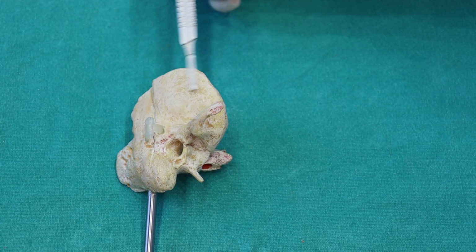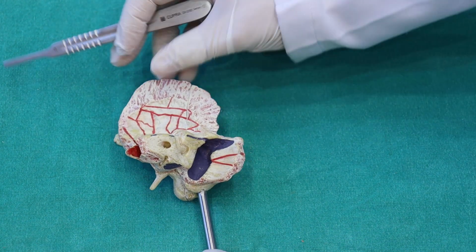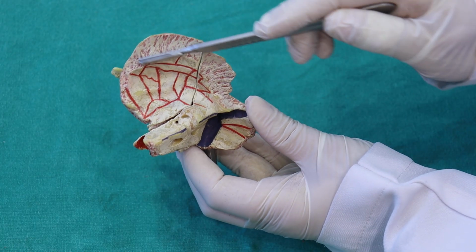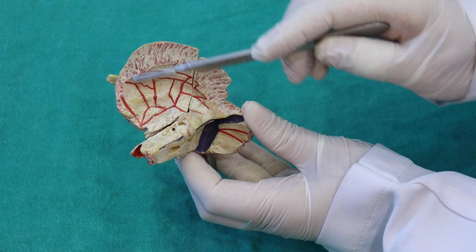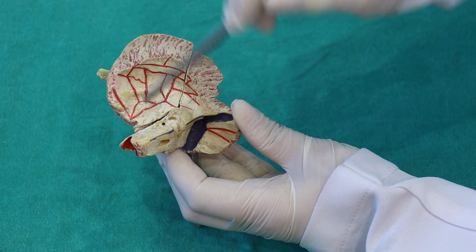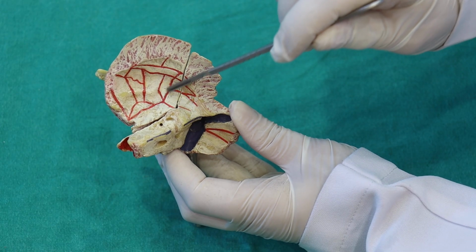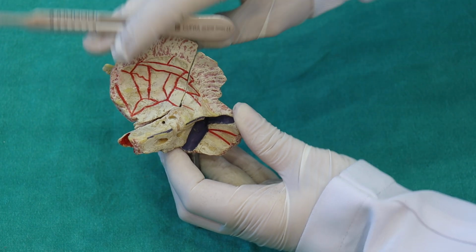The squamous part has an external surface and an internal surface. The internal surface of the squamous part has a concavity that receives the temporal lobe of the brain. These shallow grooves are grooves for the branches of the middle meningeal artery.